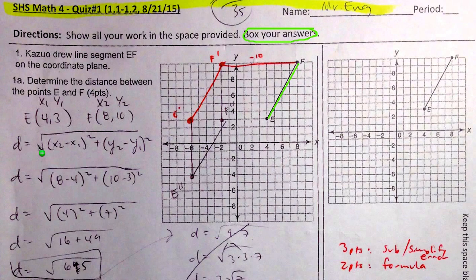The distance, D, is equal to the square root of x2 minus x1 squared plus y2 minus y1 squared. So my coordinates are E at 4, 3. Notice how they're counting by ones there. And F is 8, 10. Label my ordered pairs x1, y1, x2, y2. My x2 value is 8, and my x1 value is 4. Here I'm doing the substitutions. Y2 is 10, and my y1 value is 3.